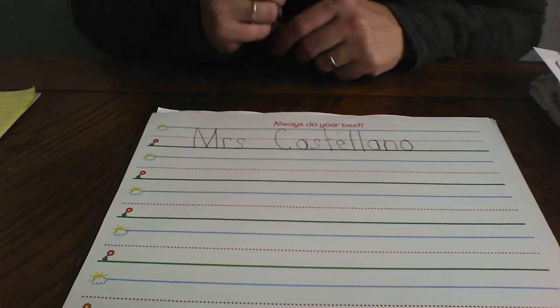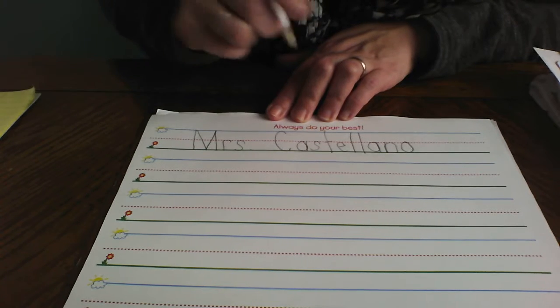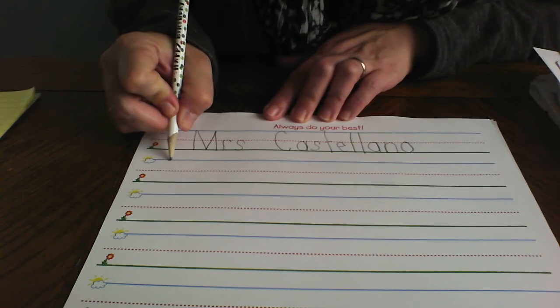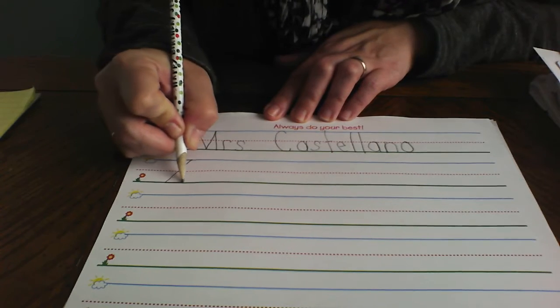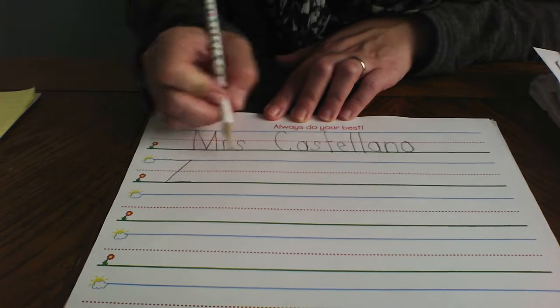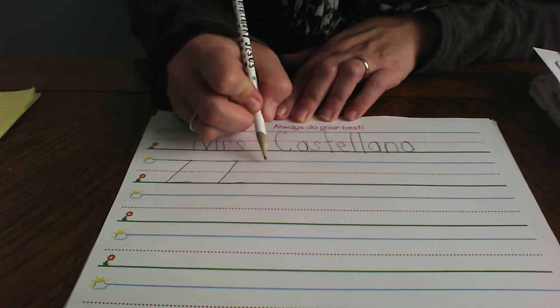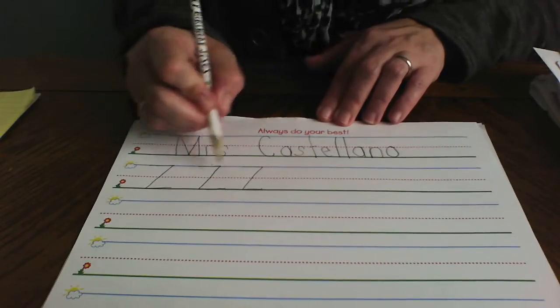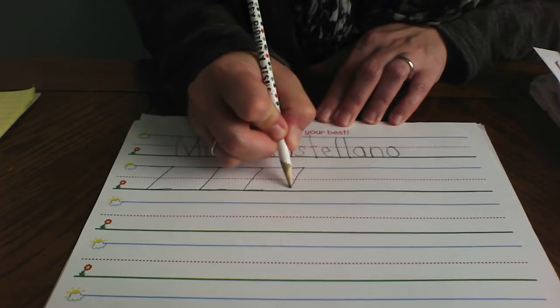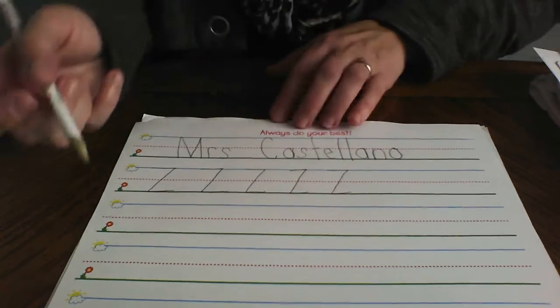Okay, ready? Here's how we make the letter Z. We're going to make 5 capital Z's. Ready? We're going to go across the sky, diagonal down to the ground, and across. So 1, 2, 3. 1, 2, 3. I bet you Zachary is really good at making Z's, right? And Zeke. 1, 2, 3, 4, 5. Okay, now I'm going to make lowercase.